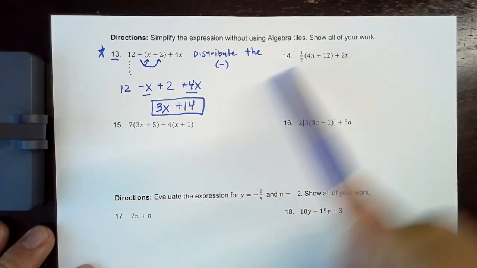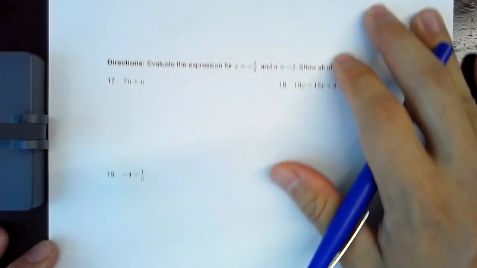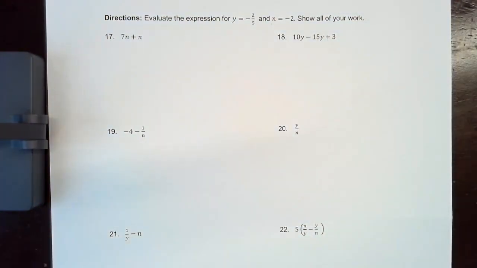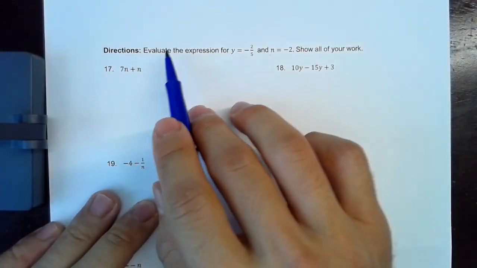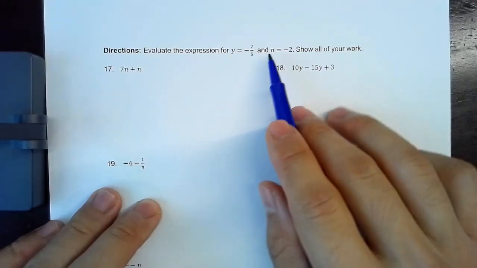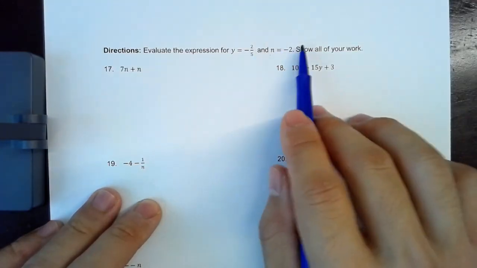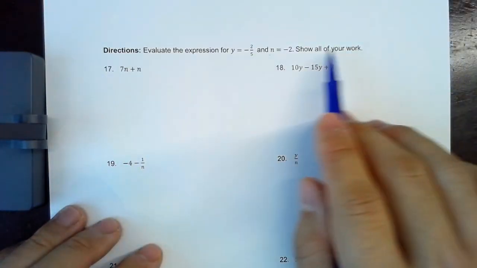The others right here are good practice problems that we can do in class. So I'm going to keep going, and let's do one last problem regarding substitution, right? Plugging in values into variables. It says evaluate the expression, y equals -2/5 and n equals -2. So both of these are negative, which is kind of interesting, and you're going to have to plug in.